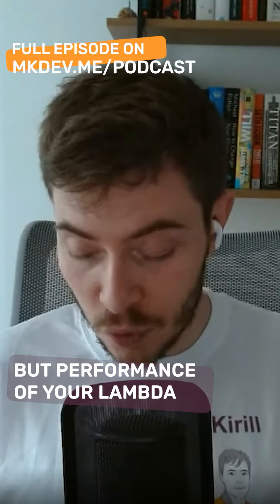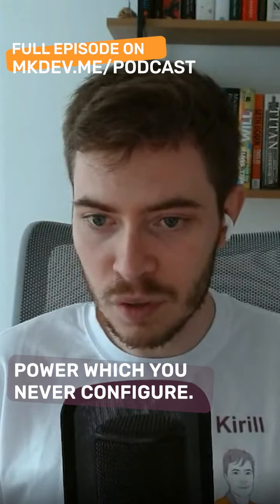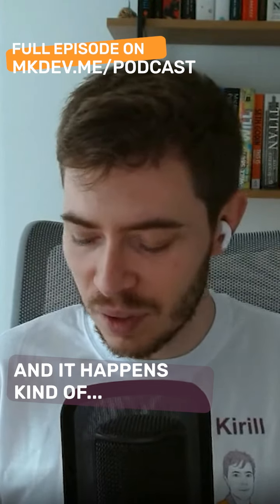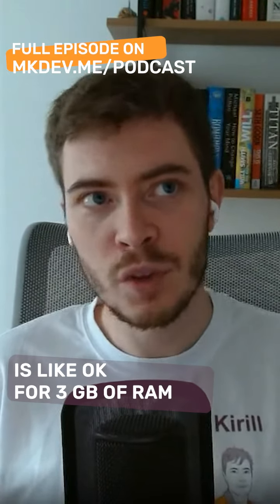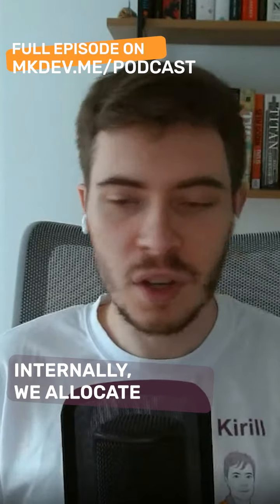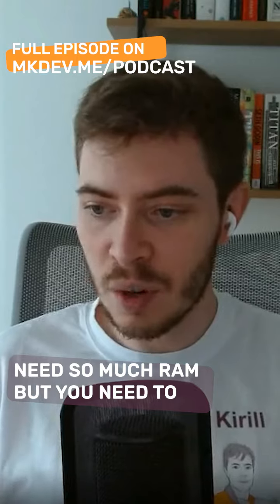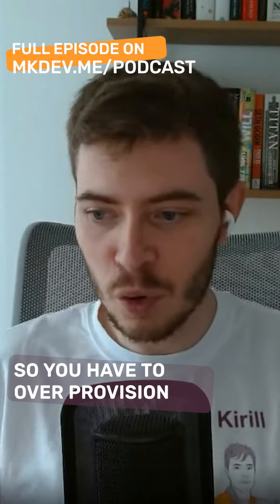But performance of your Lambda function depends also on compute power, which you never configure. It happens kind of invisibly to you. You say, I need 3 gigabytes of RAM. And then AWS is like, okay, for 3 gigabytes of RAM, internally we allocate this number of CPU resources. So maybe you don't need so much RAM, but you need this powerful computation capacity. So you have to over-provision on the RAM.